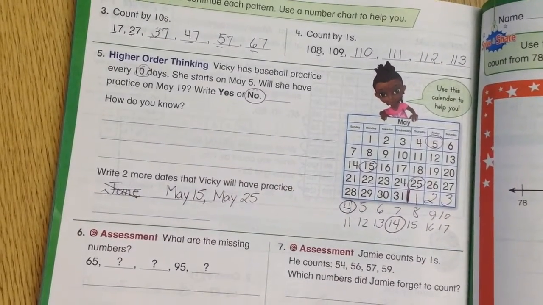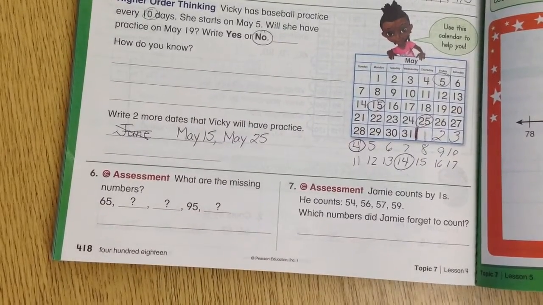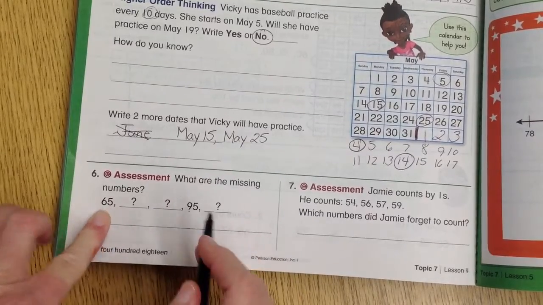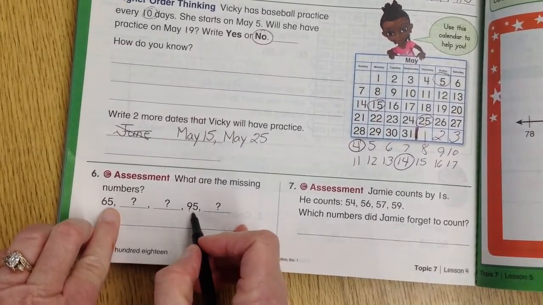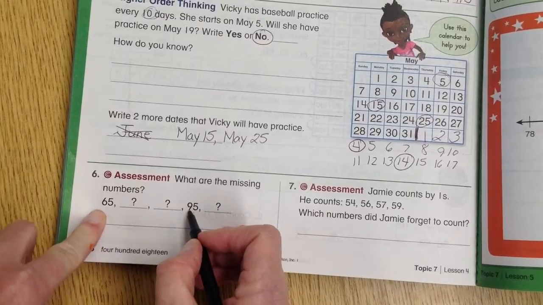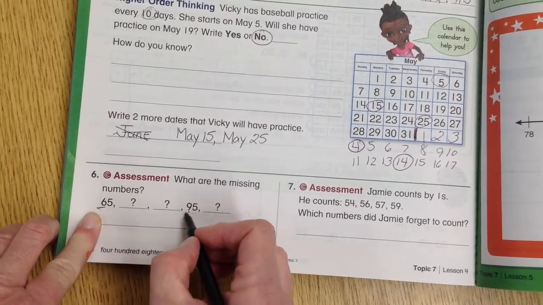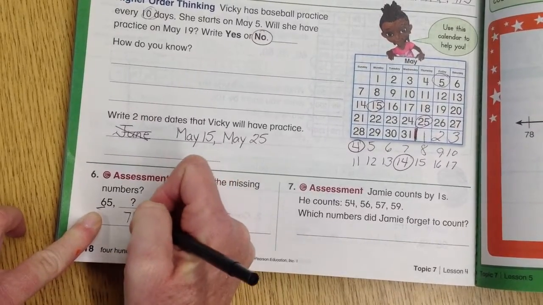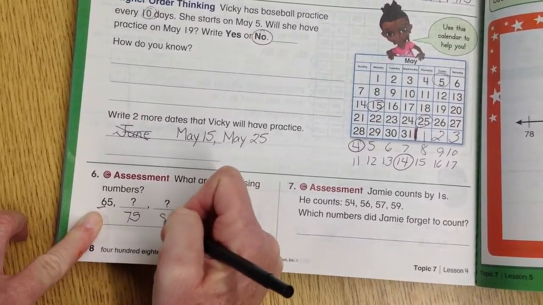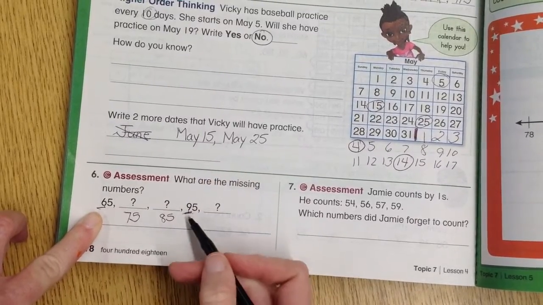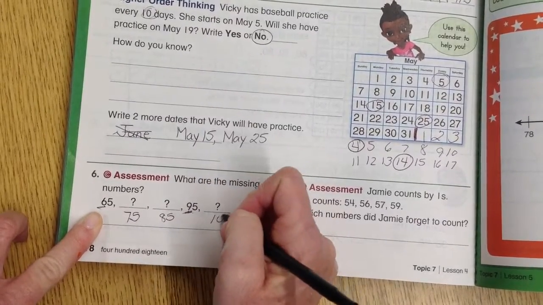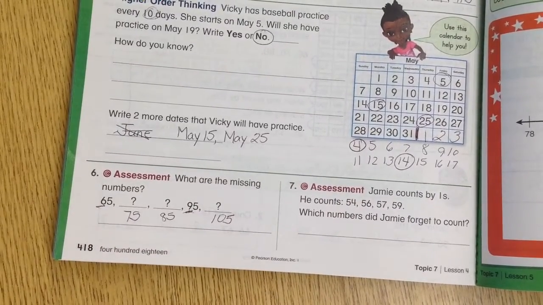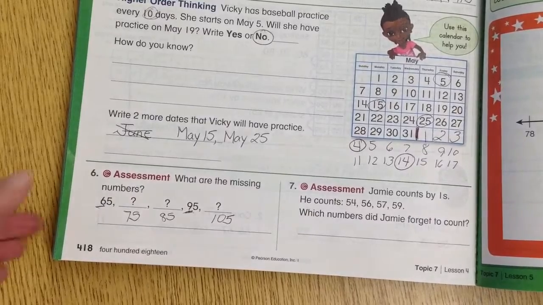All right. So sorry. All right, number 6. What are the missing numbers? Here we have 65 and here we have 95. What's different? The 1s are the same. The 10s are different. So that tells me we're counting by 10s. So 65, 75, 85, 95, 105. So we just have to look to see what is changing, and then we can count by that number.